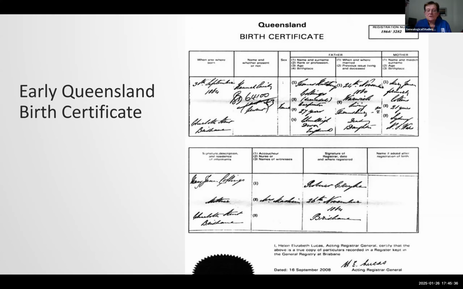So again, in this case we've got one witness to the birth, and that is the nurse. You can have the accoucheur as number one, number two, a nurse, or number three, names of witnesses. Well, this has been filled in by number two, so this was the midwife.